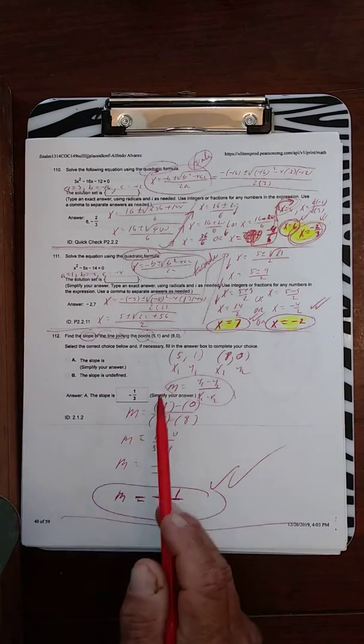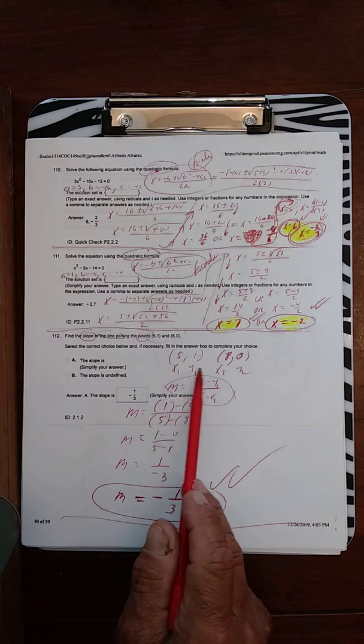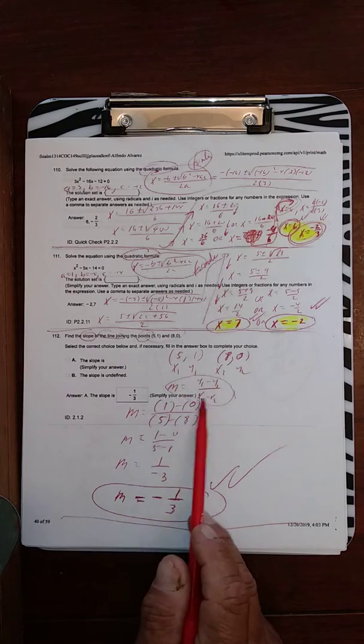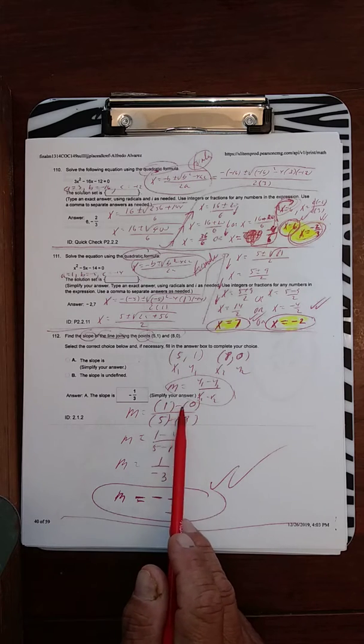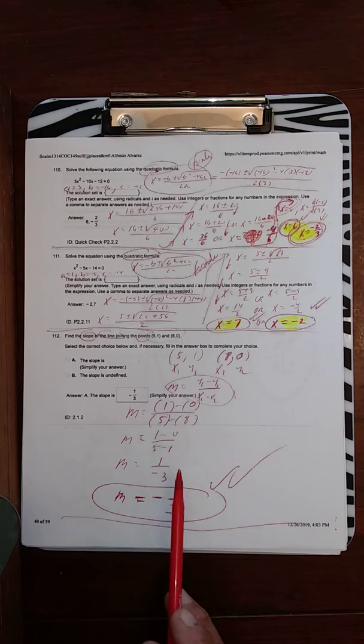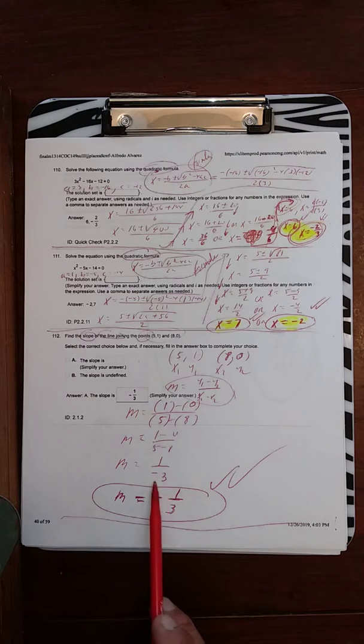Find the slope, the 2 points, x1, y1, x2, y2. So now slope is y1 minus y2 over x1 minus x2. Put them in there. 1 minus 0, 5 minus 8. 1 minus 0 is 1. 5 minus 8 is -3, and then that's all we can do.